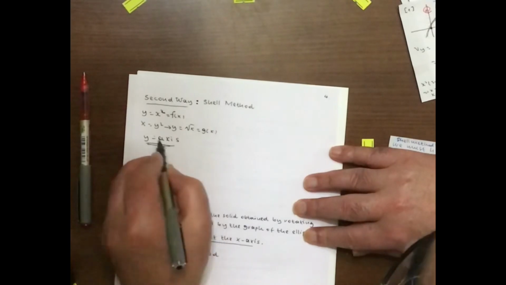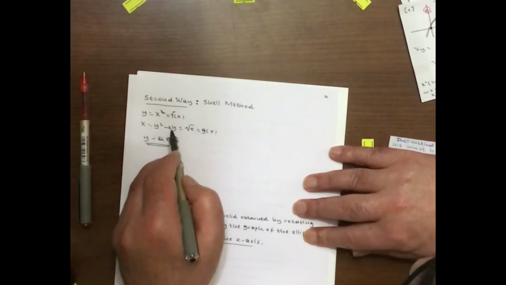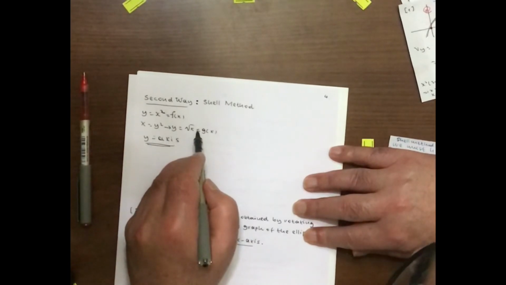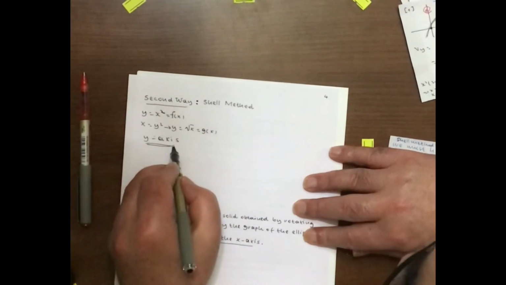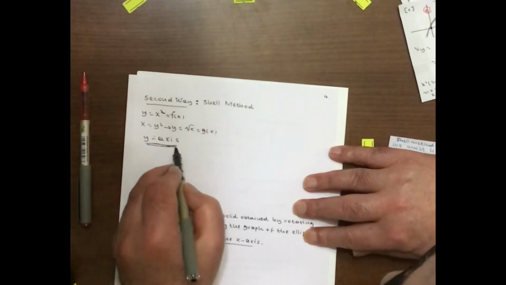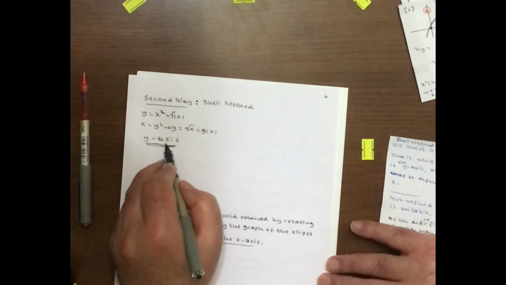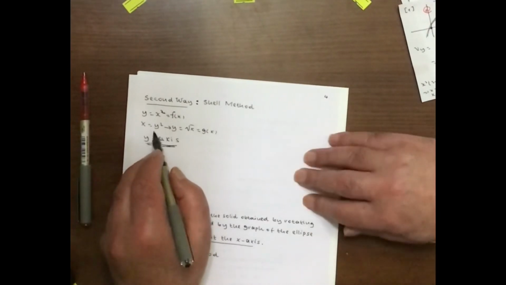As you can see, our two functions depend on the variable x, but the axis of rotation is the y-axis, which means that we have an opposite situation.